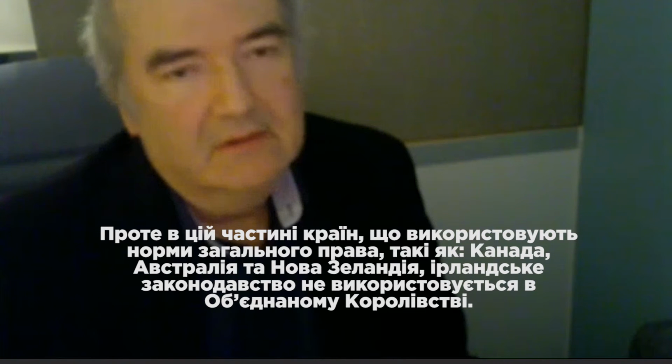The Republic of Ireland is not part of the United Kingdom and is a separate jurisdiction altogether, with its own laws, constitution, political system, and parliament. Although it is part of the common law countries, like Canada or New Zealand or Australia, Irish law does not apply in the UK and vice versa.